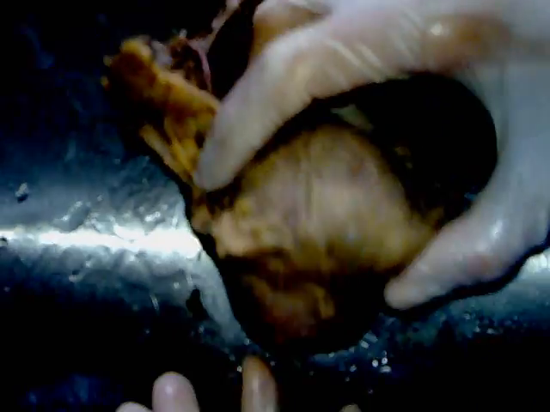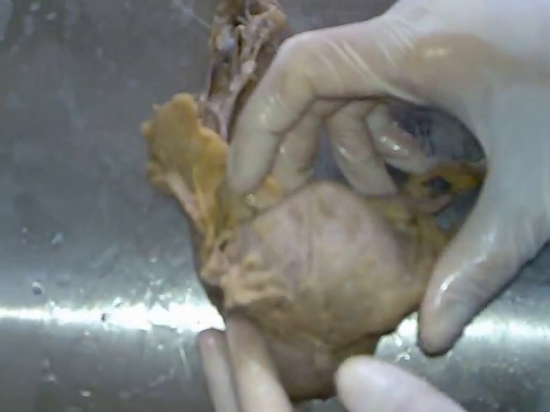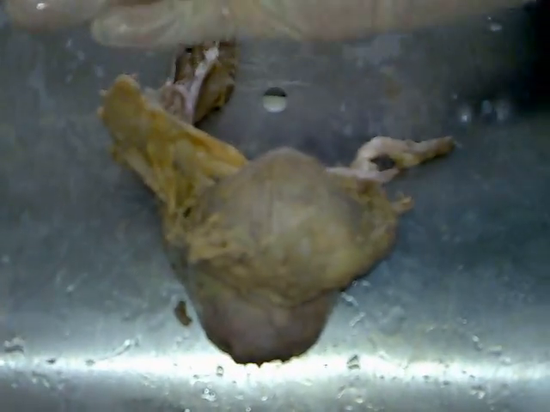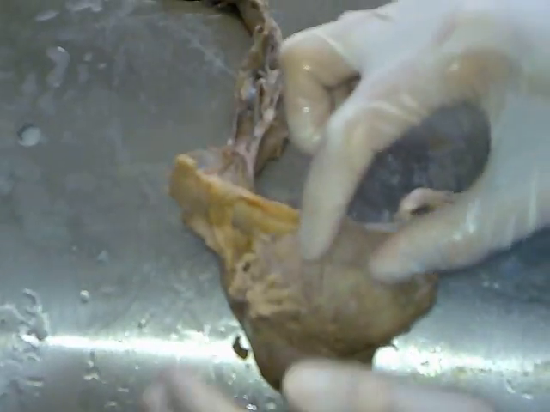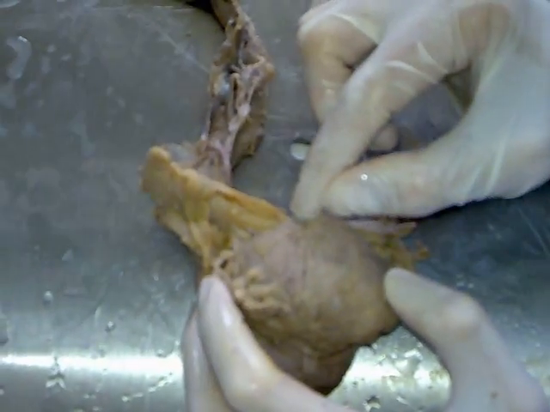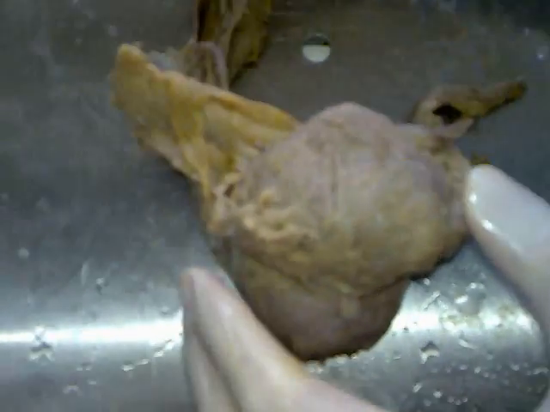Okay, this is the male bladder along with the prostate. This is the anatomical position and the orientation. You can imagine this is the anterior abdominal wall here, so right behind it you have the bladder. This is the apex of the bladder, okay?